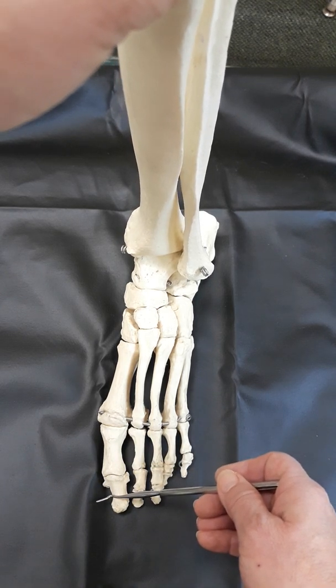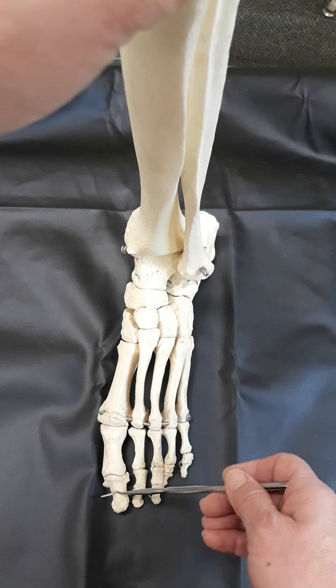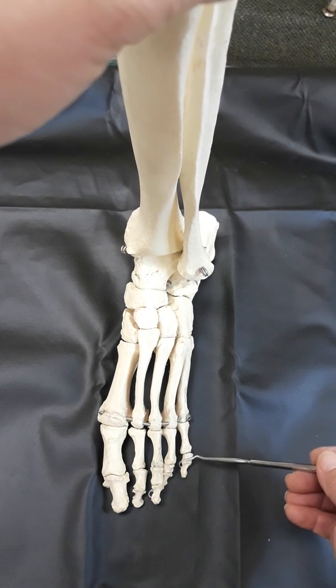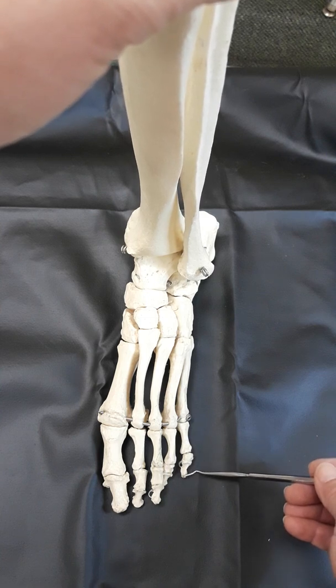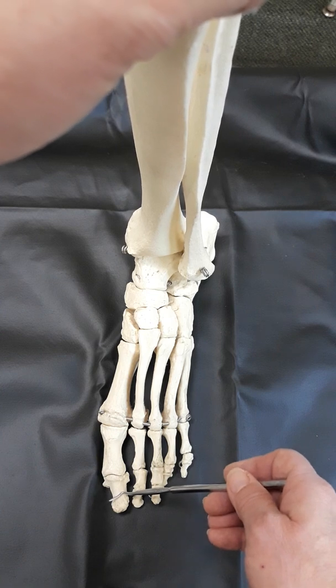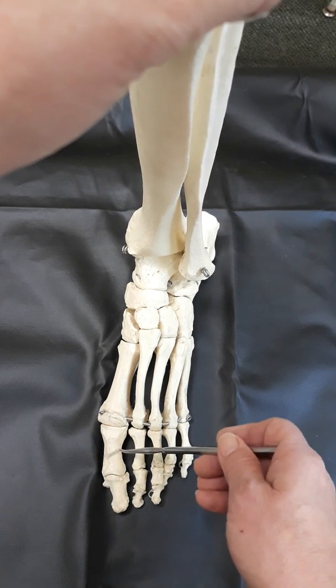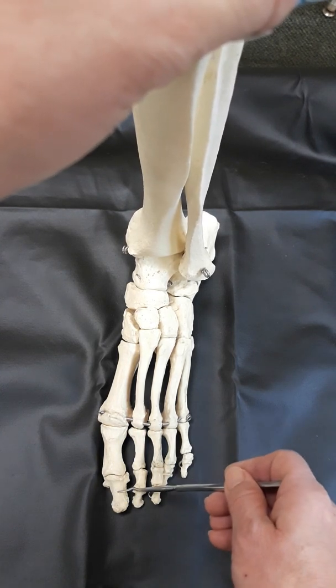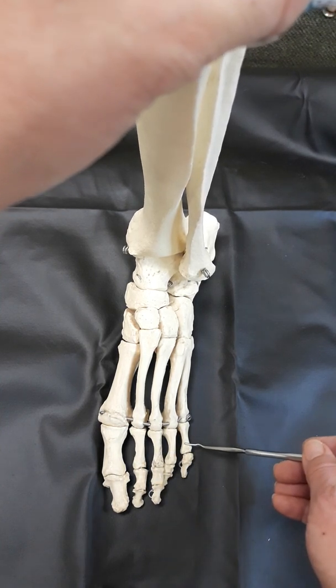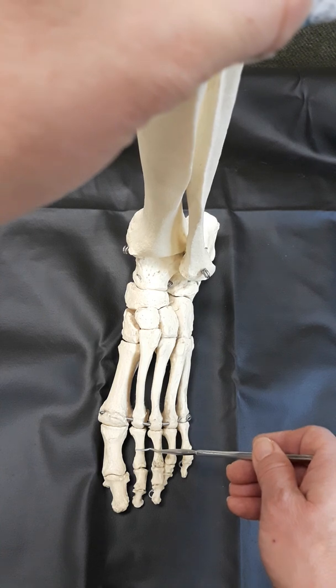And just like the ones that are found in the fingers, you have proximal, middle, and distal phalanges on every toe except for the big toe. The big toe has only a proximal phalanx and a distal phalanx. But all of the other toes have 3 phalanges each.